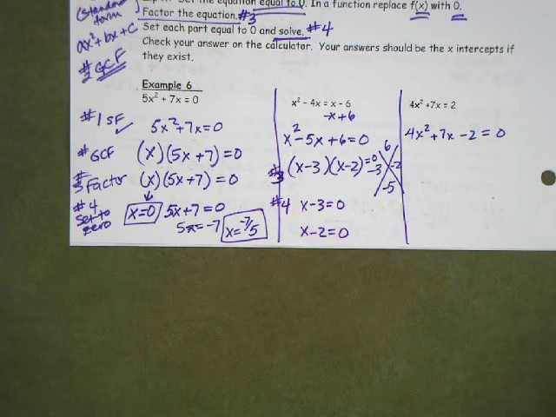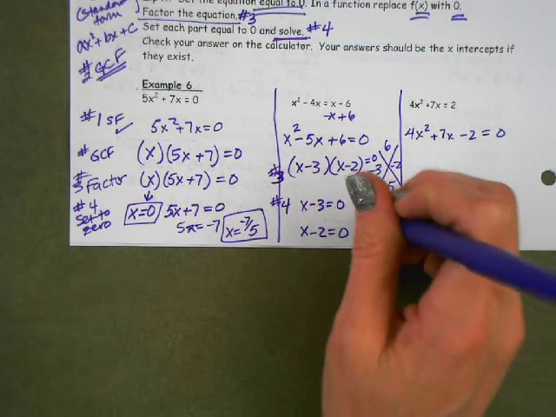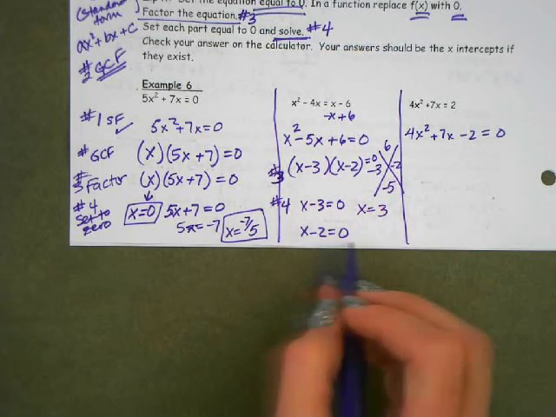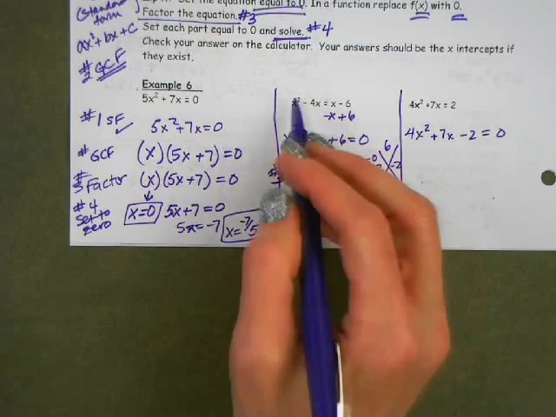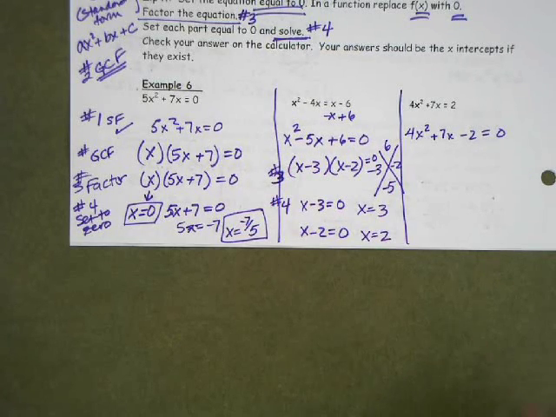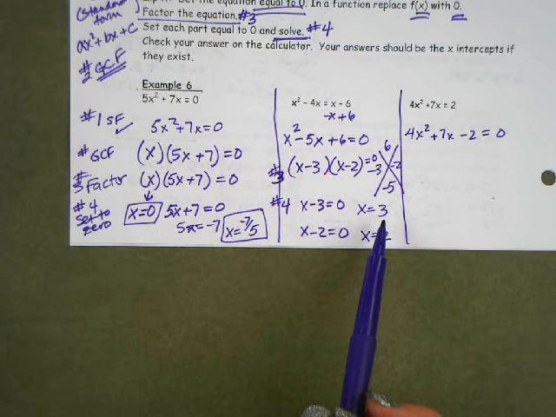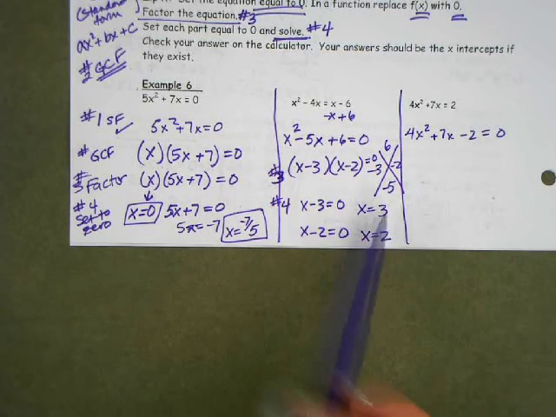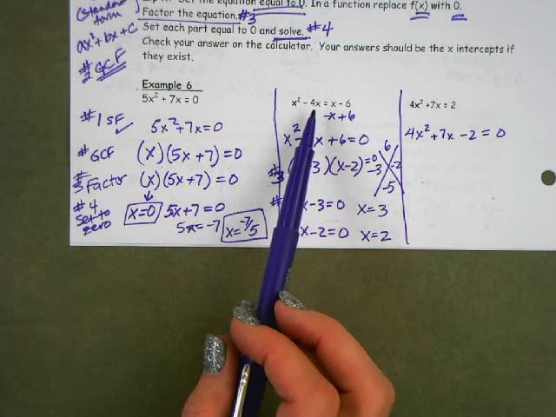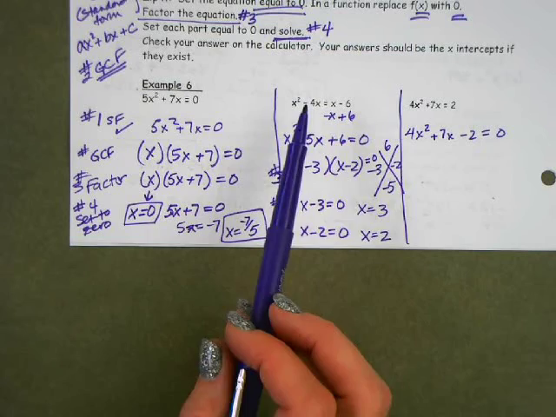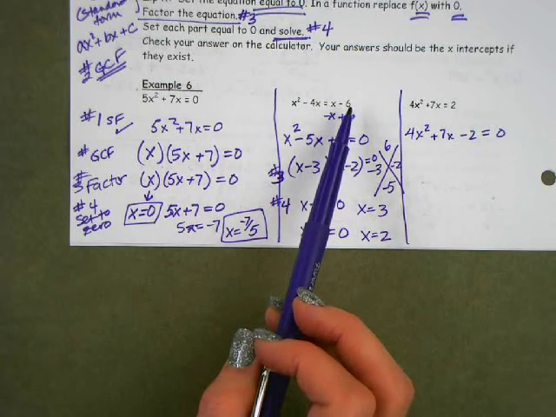X is going to equal what in this situation? 3. And then what is x going to equal in this situation? 2. So I take them and I plug them in. Okay? And so I am going to get 3 squared, which is 9 minus 12. So what is that? 9 minus 12 is minus 3. And then I have a 3 minus 6, that's minus 3. So minus 3 equals minus 3.